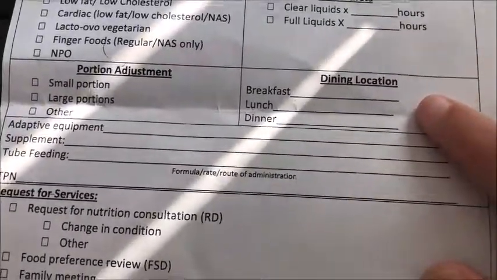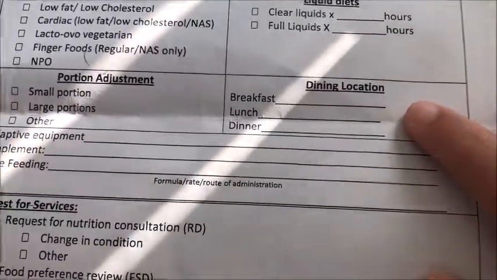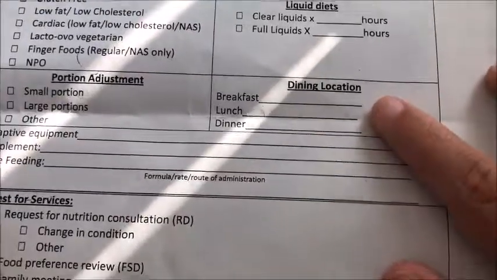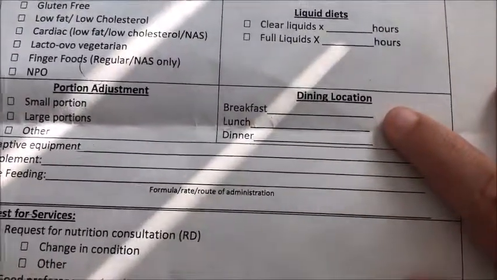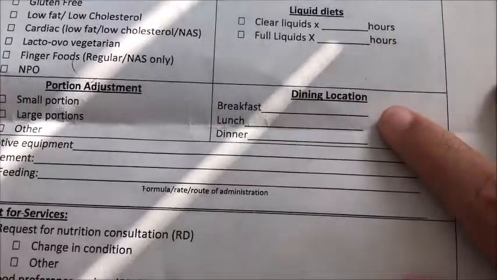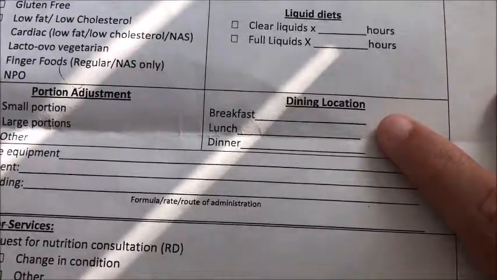And then the dining location, for breakfast, lunch, and dinner, you need to write where they're going to be. That could be in the main dining room, the dining hall, if they eat in their room, or if they eat in a unit-specific dining room, then you would write that down here.